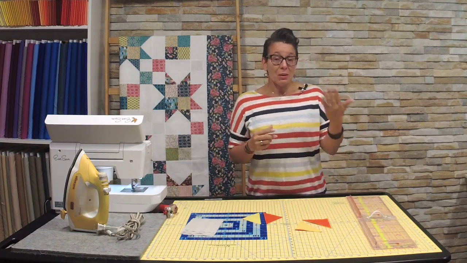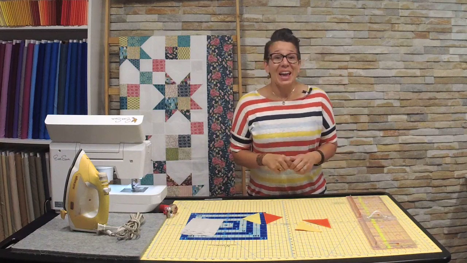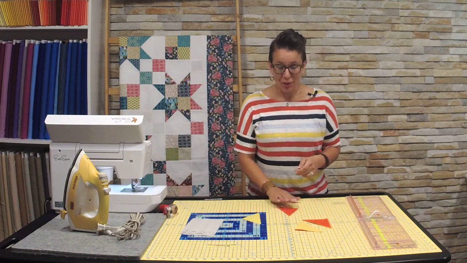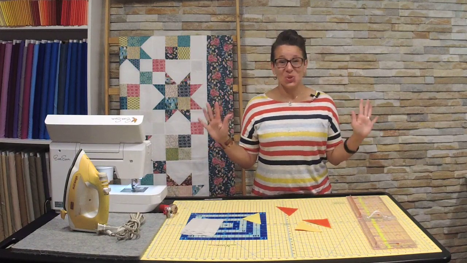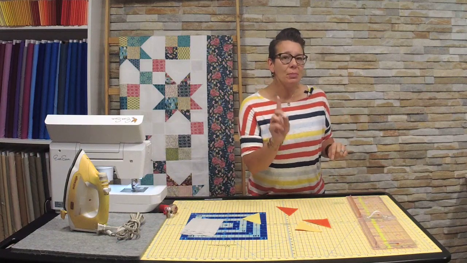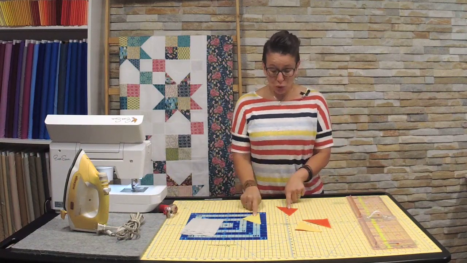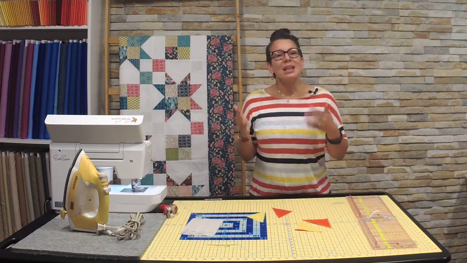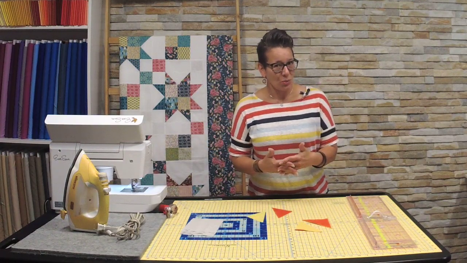So in my upcoming challenge, one of them is called Head to the Mountains Quilt. And that one starts in September, I believe. The whole quilt is triangles, 100% triangles. And here's the thing, I am not telling you that you can only do things my way. I'm going to show you different methods and let you pick what works best for you.